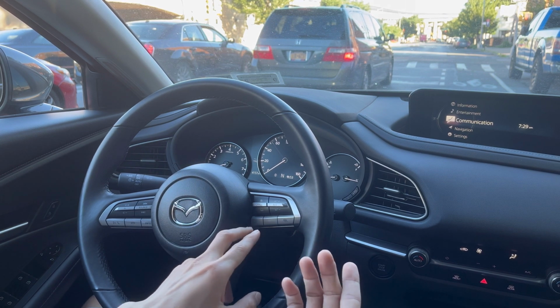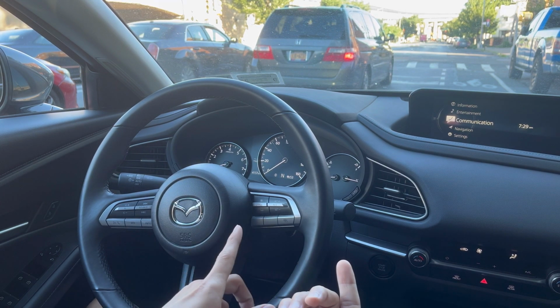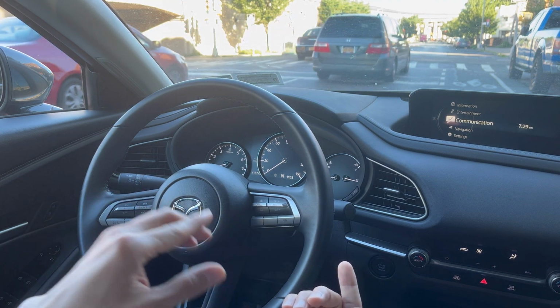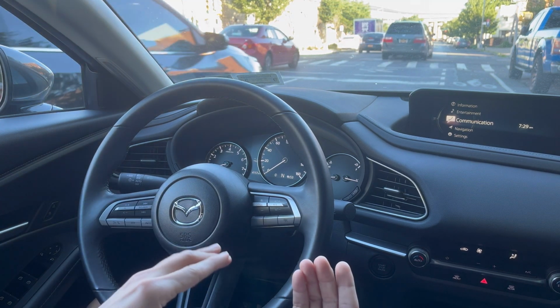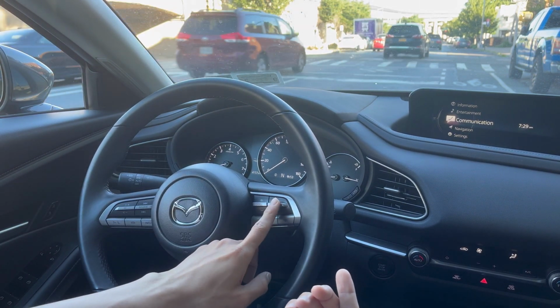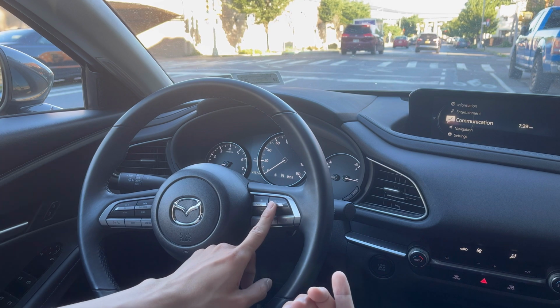So once again, when you step on the brake, right, the car will deactivate cruise control, and you need to reactivate it by pressing this button one time.